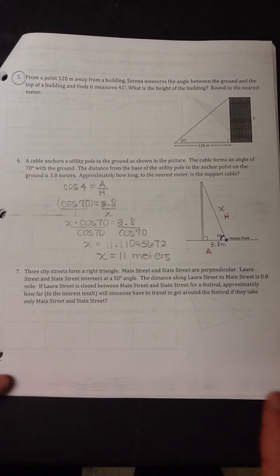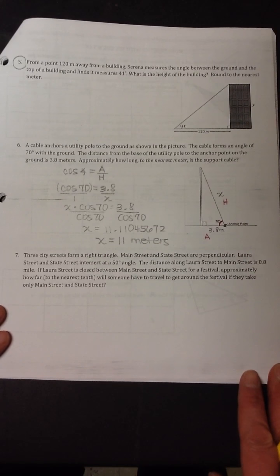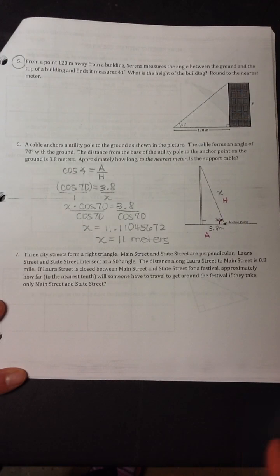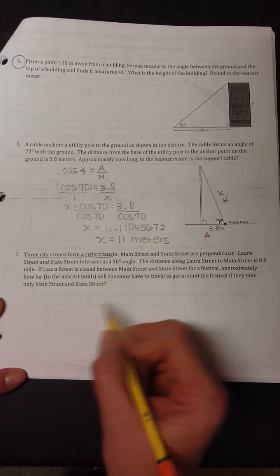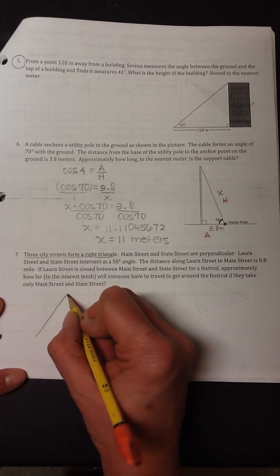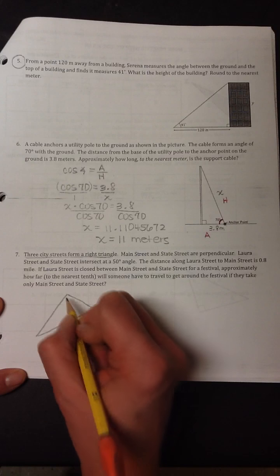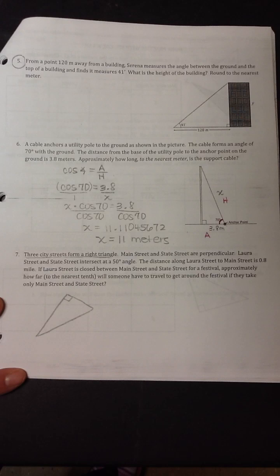Question 7 comes right out of the Common Core binder. There's a little bit of reading involved in this, which is fairly typical for the Common Core, so I want to make sure that I know what's going on. I'm going to draw a very detailed picture with everything labeled. 3 city streets form a right angle. So I am going to, in here, draw my 3 city streets.